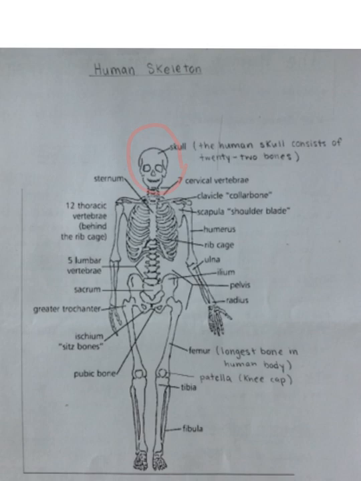The human skeleton is made up of 206 bones, and the purpose of bones in our body is to give our body shape and structure. If we didn't have bones, you can imagine that we would just be a pile of skin and organs. So our bones give our body shape.